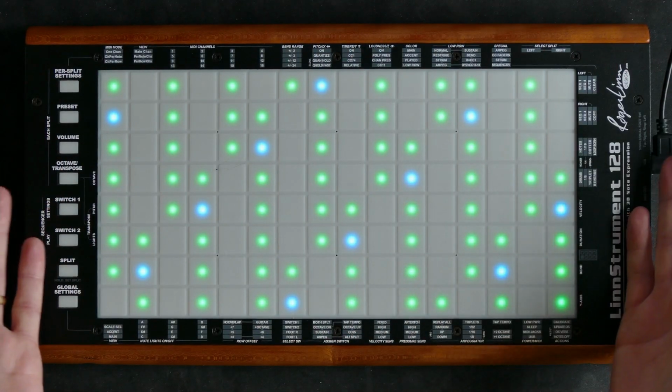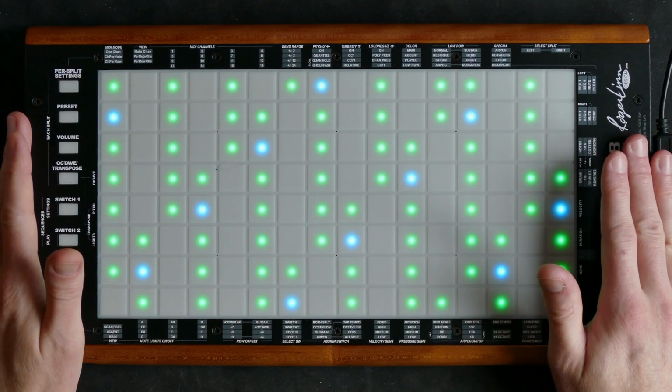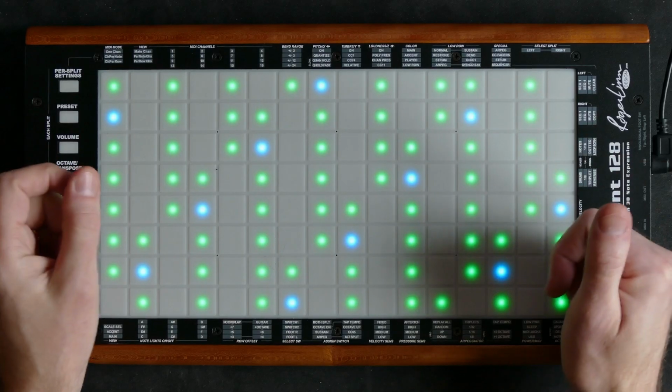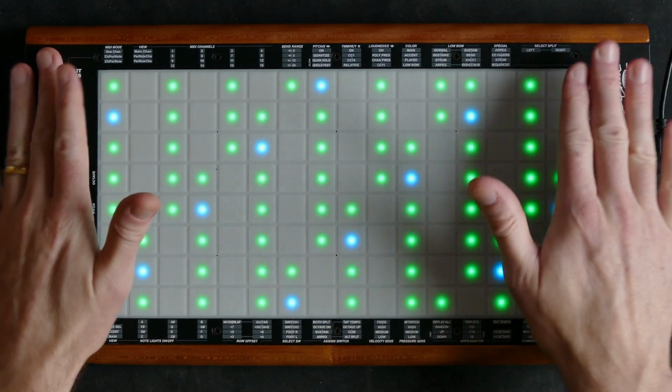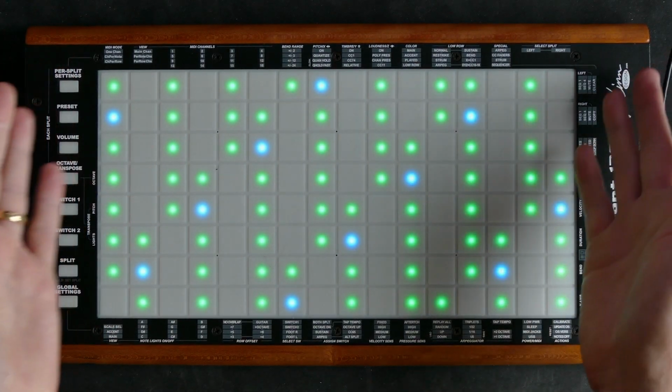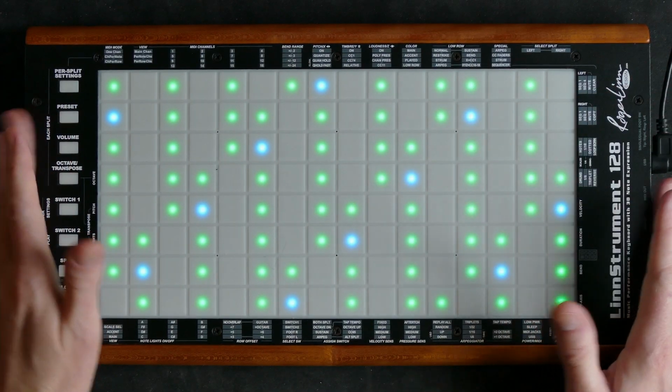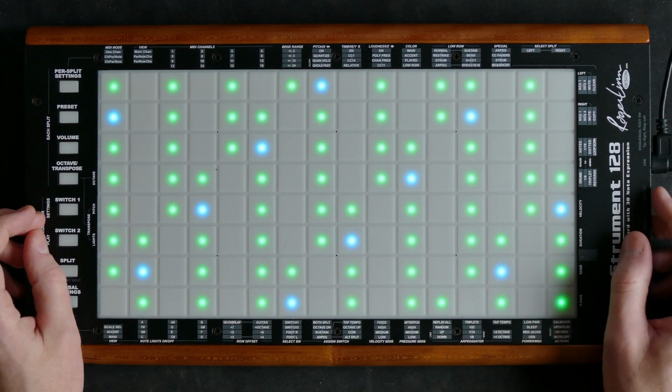Last week I made a video where I talked a little bit about my experiences of using this device now for the last 2 years. And today I thought I'd follow up with a little tutorial, something that you may or may not know about the Linnstrument, but I think it's quite a useful feature.